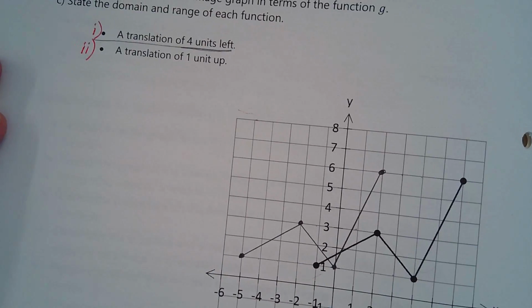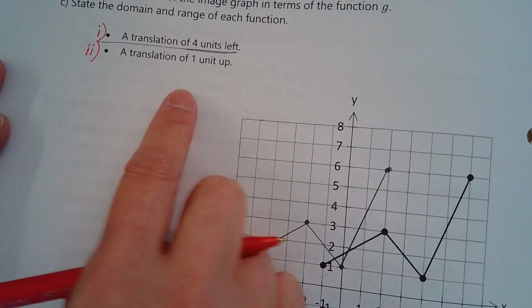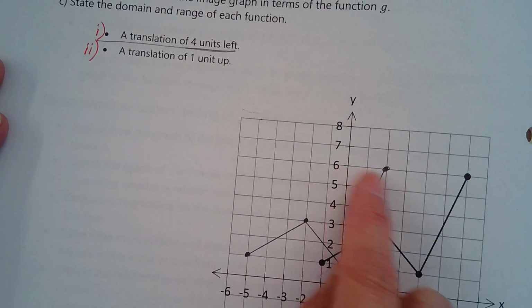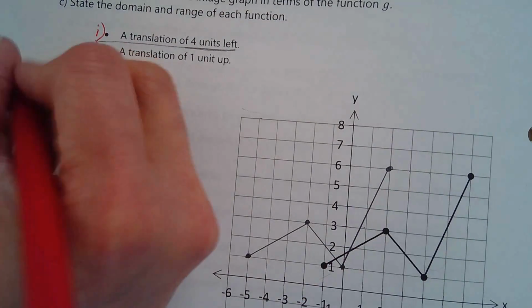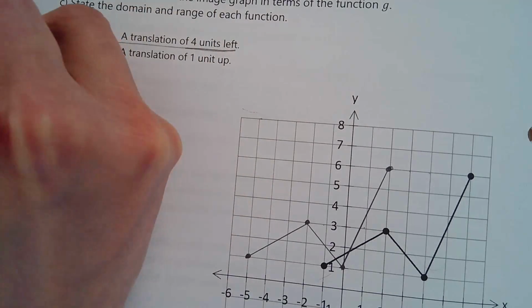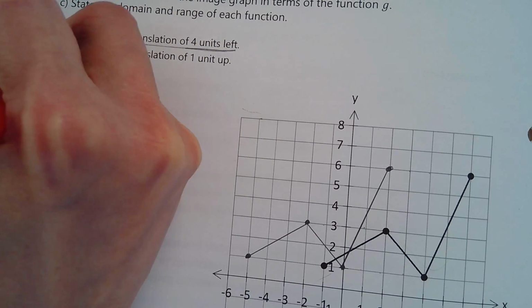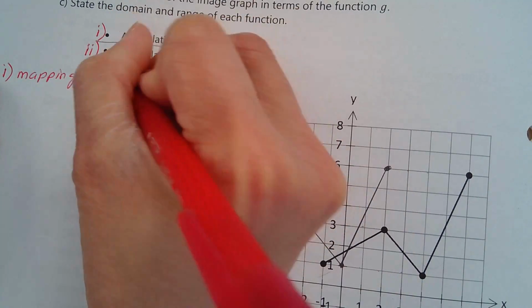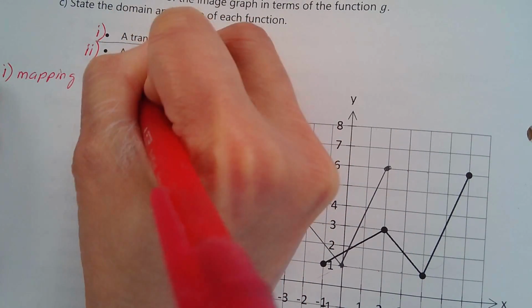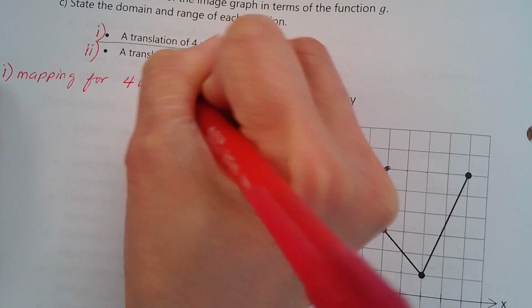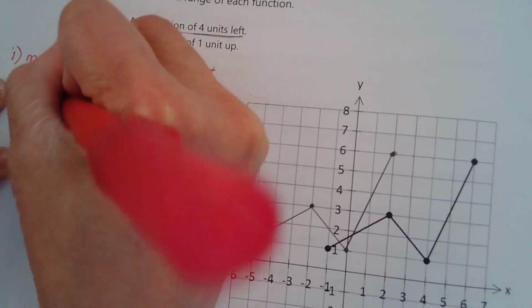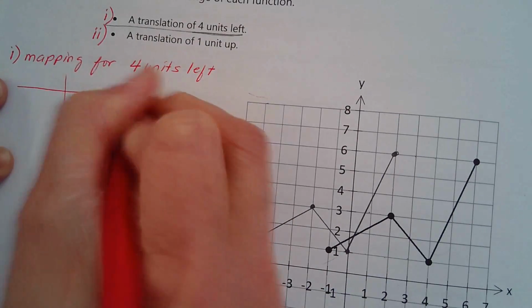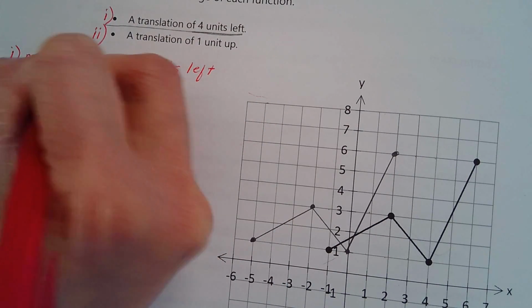Oh, before we do that part, I wanted to show something. The mapping. So get used to it right away.